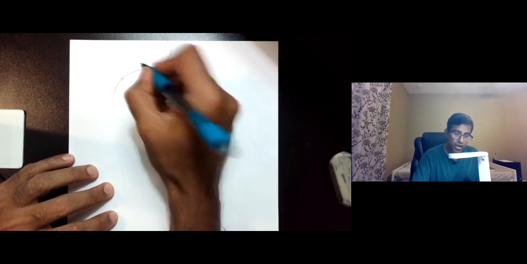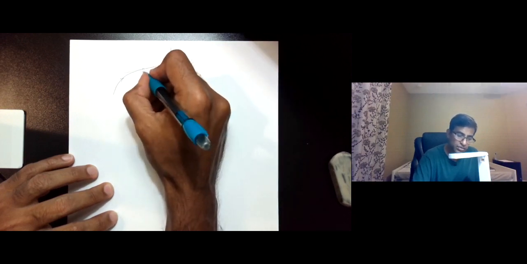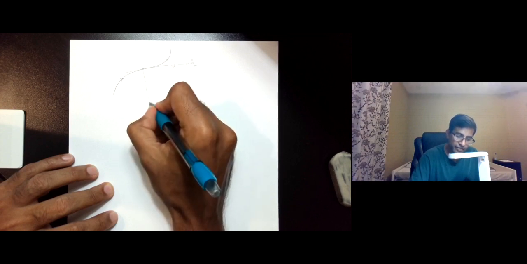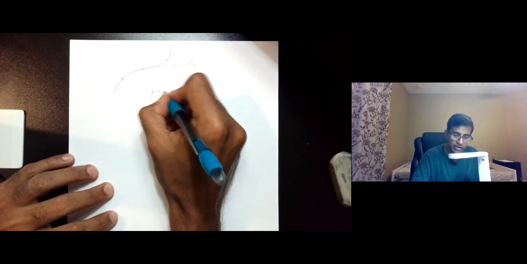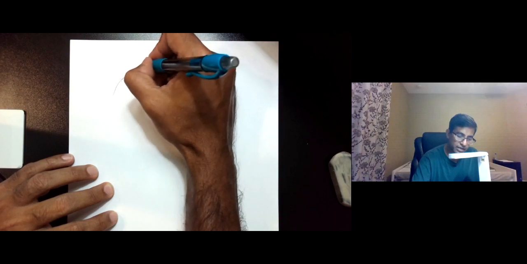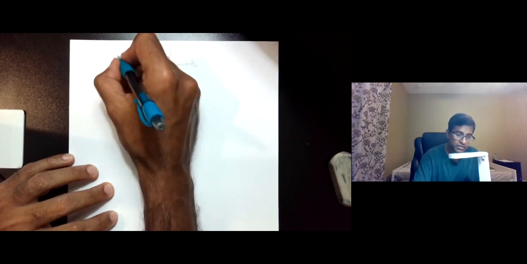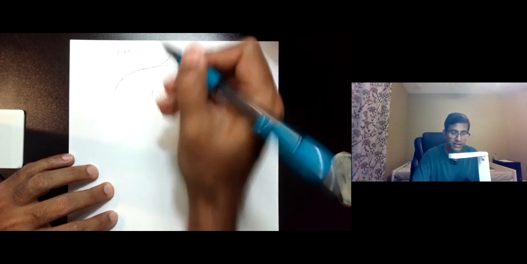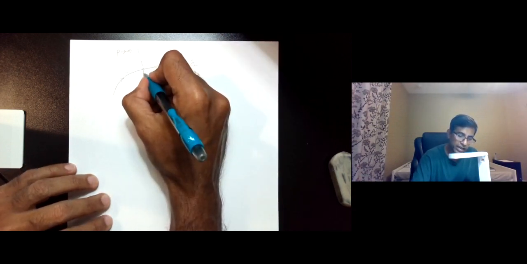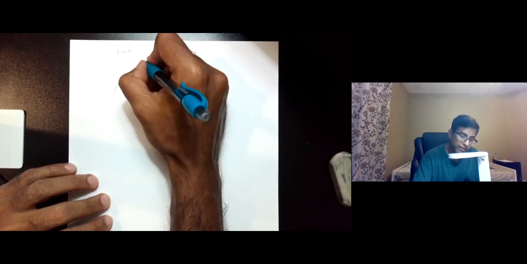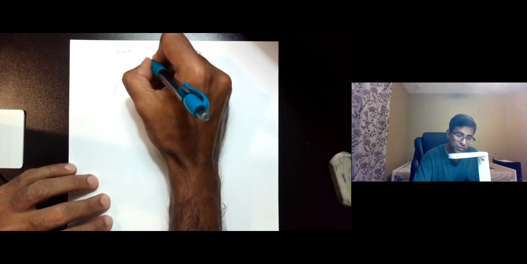Now En, because the curvature is zero, the radius of curvature is infinity, so rho goes to infinity, and you can draw the radius of curvature in either direction because rho is infinity, so you could have your En pointing this way, or you could have your En pointing that way.